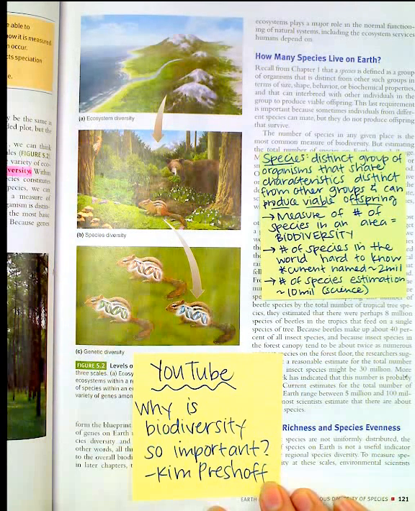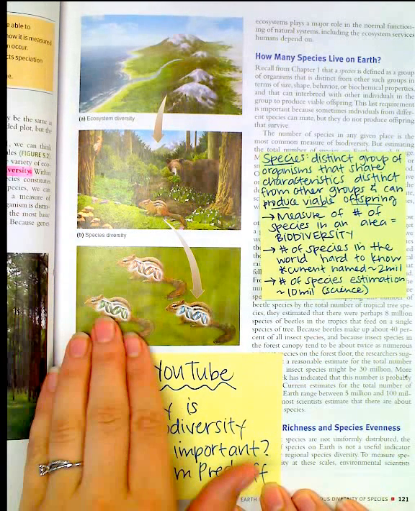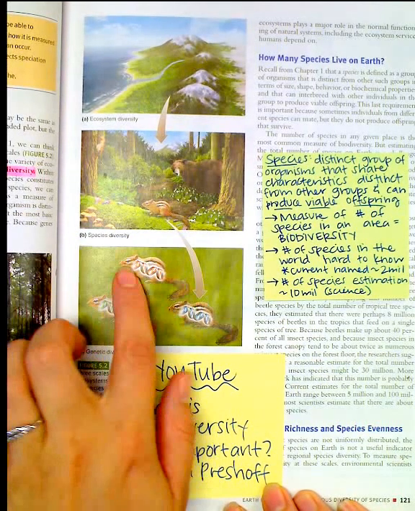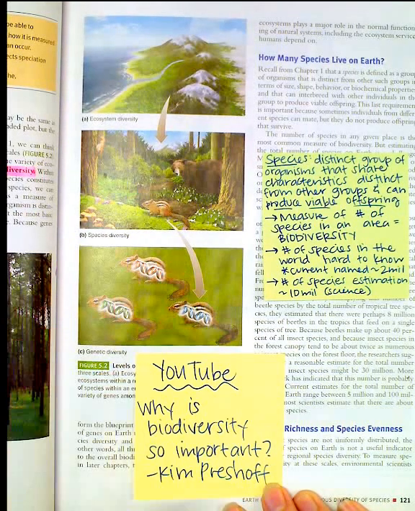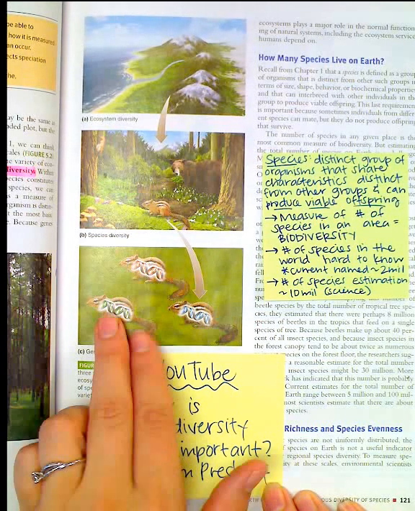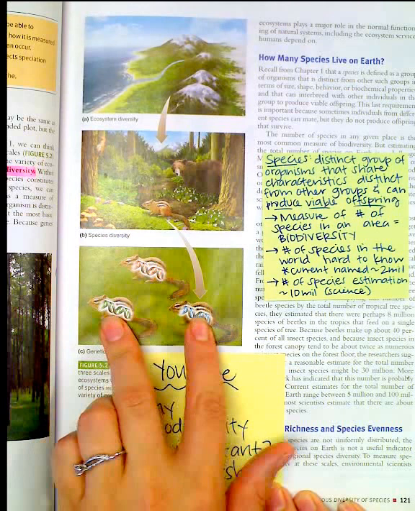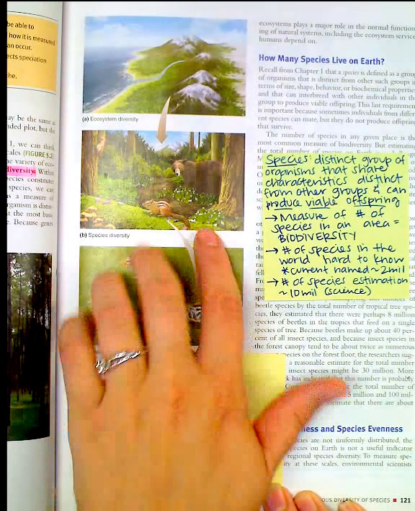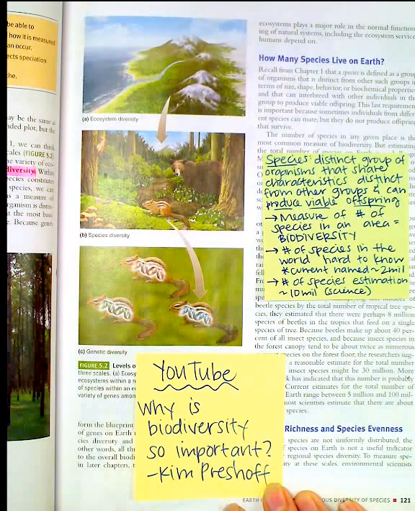So, this chipmunk has green genes, this chipmunk has orange genes, this chipmunk has blue genes, and if these two guys mate, then their babies are going to have a mixture between blue and green. And then if orange mates with somebody else, then those babies have a mix, all the way down into different generations.